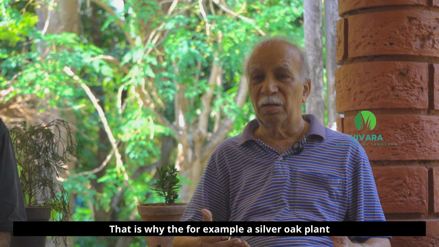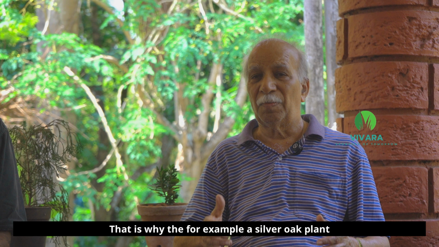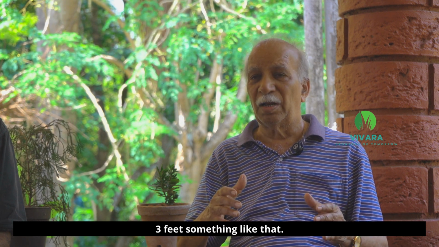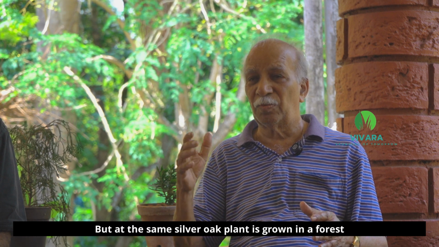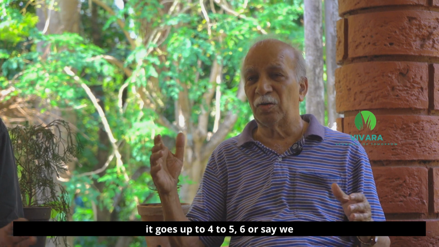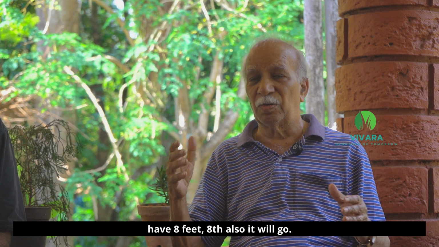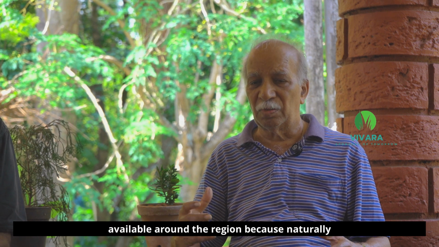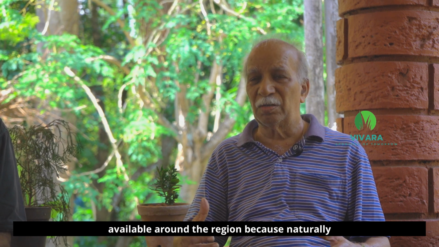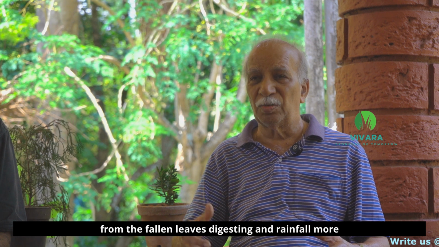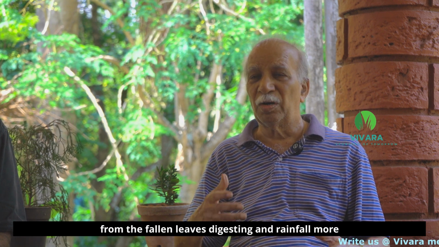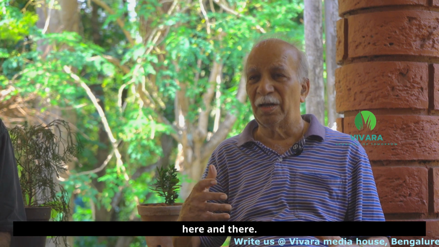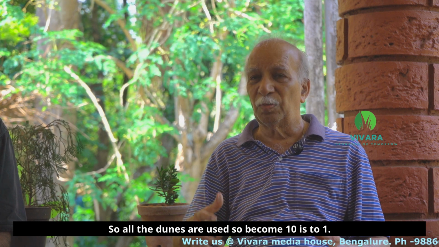That's why, for example, a silver oak plant planted in the estate may grow up to 2 or 3 feet. But if the same silver oak plant is grown in a forest, it goes up to 4, 5, 6 or 8 feet in width also. This is because enough humus material is available around it, naturally from the fallen leaves digesting, more rainfall, and a lot of wild animals moving about here and there. So all the dung is used, and it becomes 10:1.